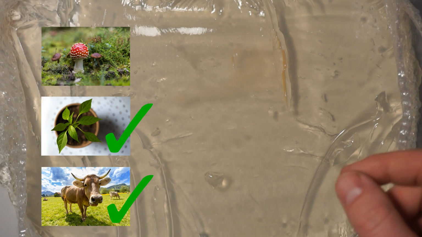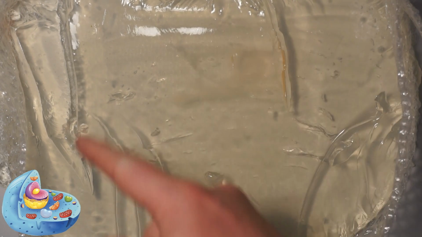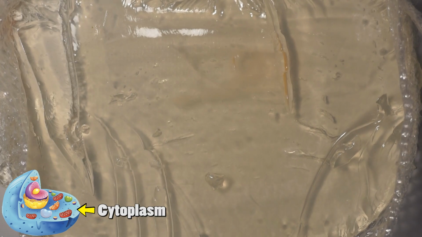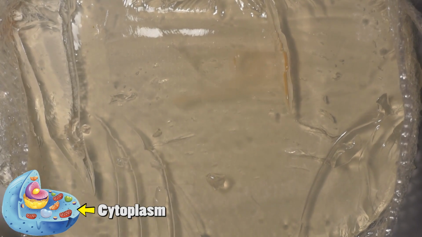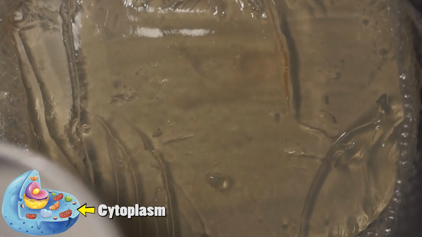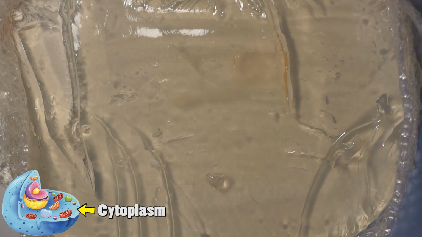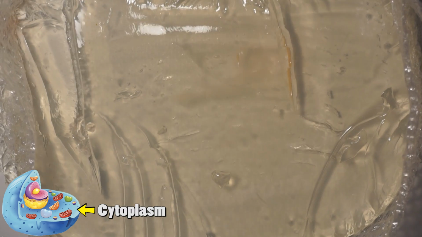The first part of this animal cell model that I'm creating is the jelly-like substance inside the cell that all of the different parts of the cell are floating around in. And this is called the cytoplasm. What I've done is I've got a cooking dish, I've put some water in it and some gelatin and mixed it, and I've put it in the fridge overnight and it's formed this jelly. And this will be our cytoplasm.